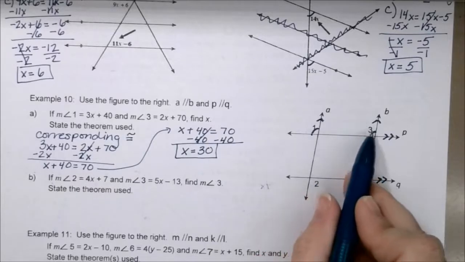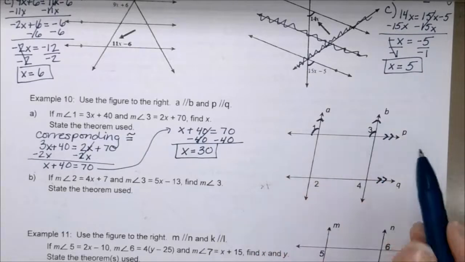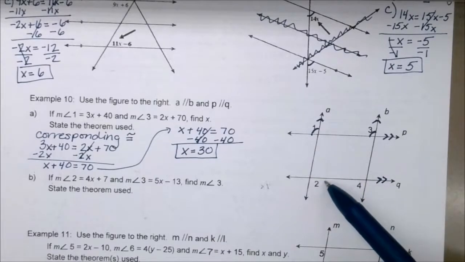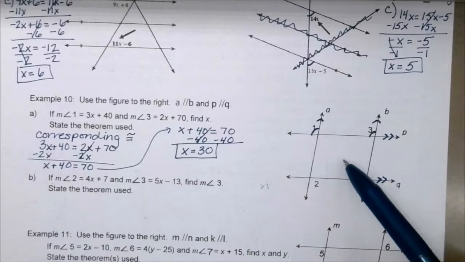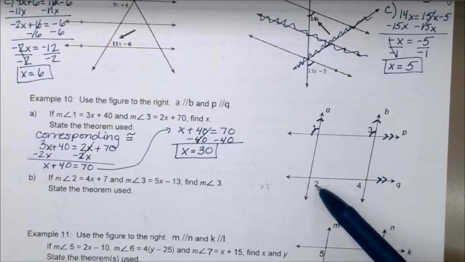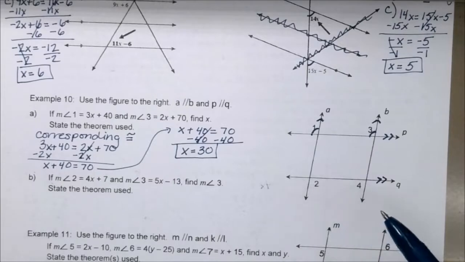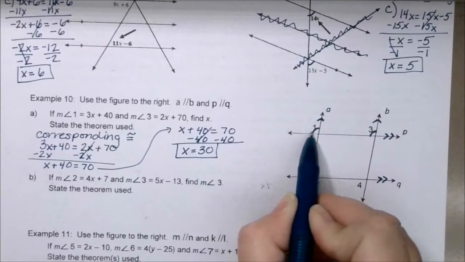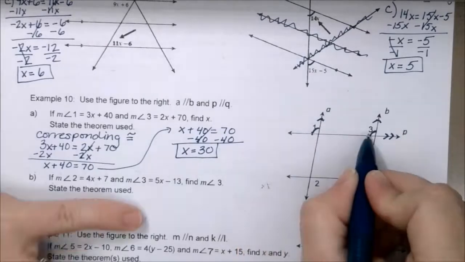Oh, good comment, thank you, yes. For B up here, it says find the measure of angle 3. I only did the first part of the problem. How do I find the measure of angle 3? Once I have x, angle 3 is going to be 5 times x minus 13, which means the measure of angle 3 is 5 times 20 is 100, minus 13 is 87. Now we have degrees. Thank you for fixing that for me.